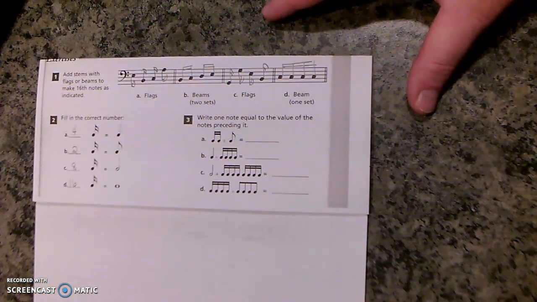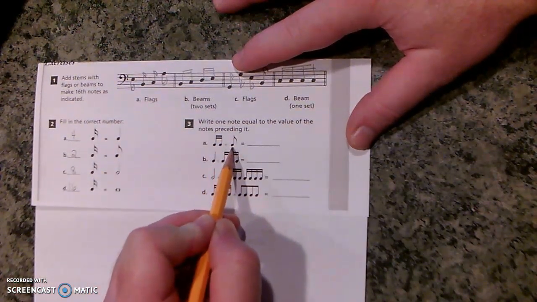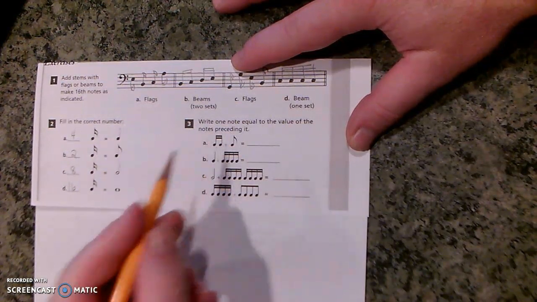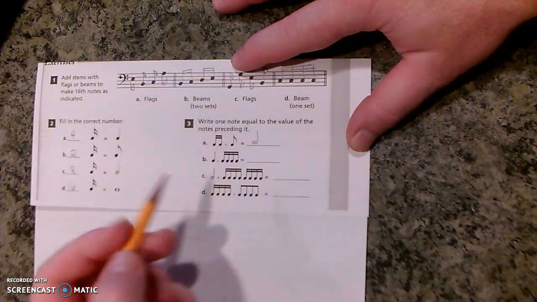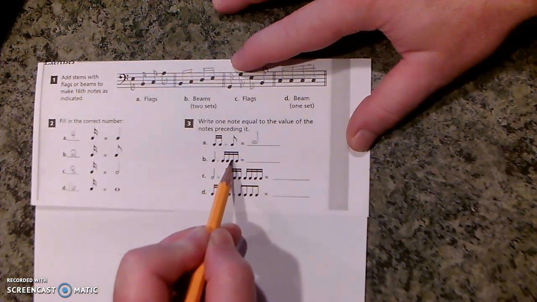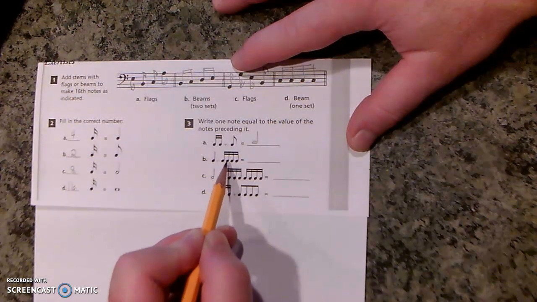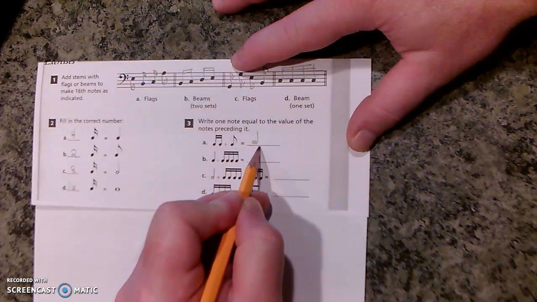Number 3, write one note equal to the value of the notes preceding it. So this would get a half a count, this would get a half a count, so that would add up to a quarter note. This gets 1 count, and you remember each one of these gets a quarter of a count, so all 4 of those together would be 1 count. So 1 plus 1 is 2, which would equal a half note.